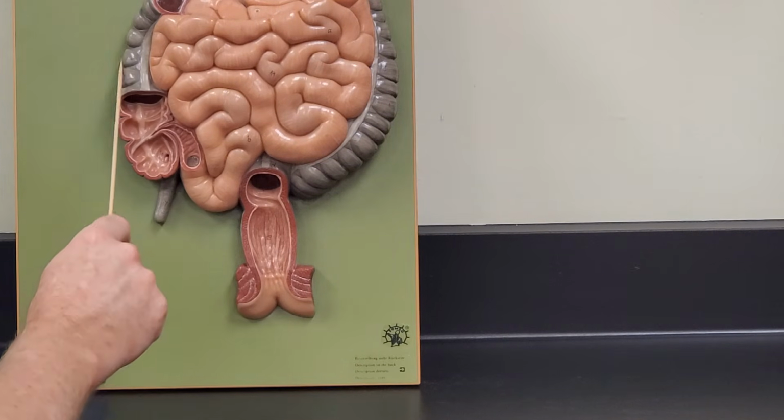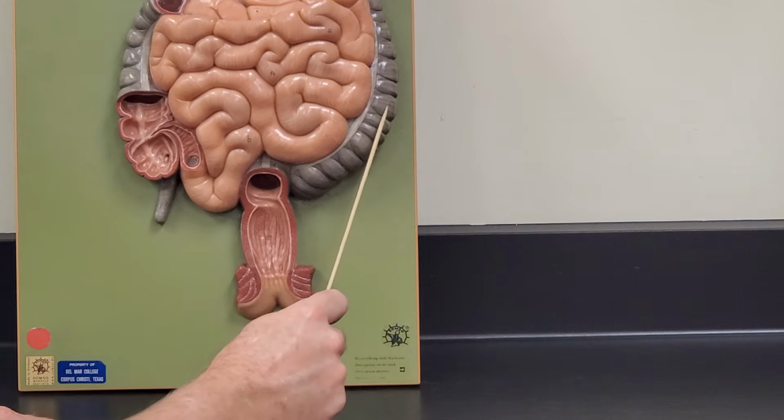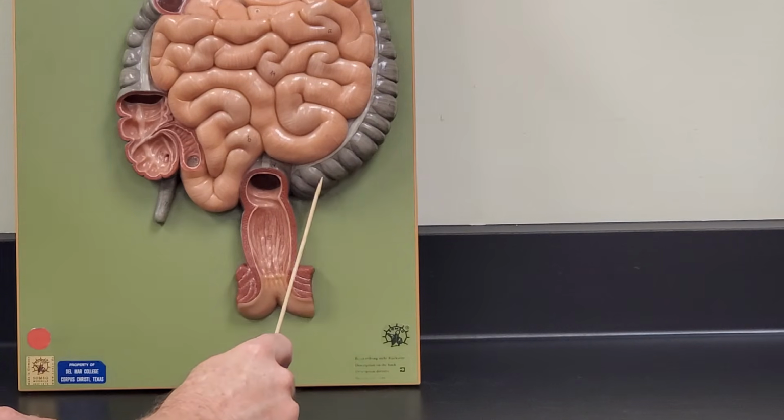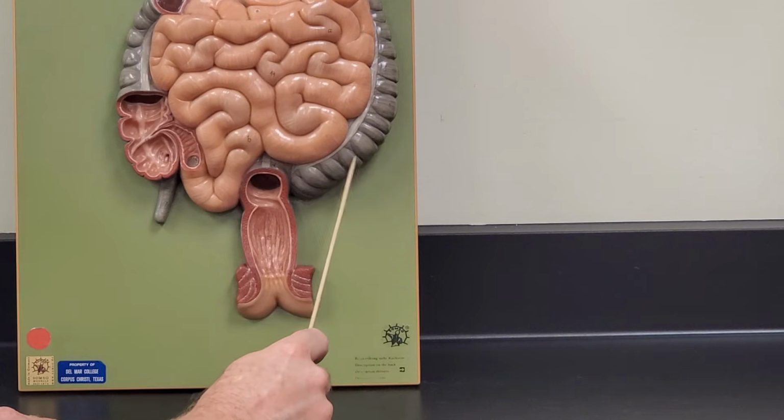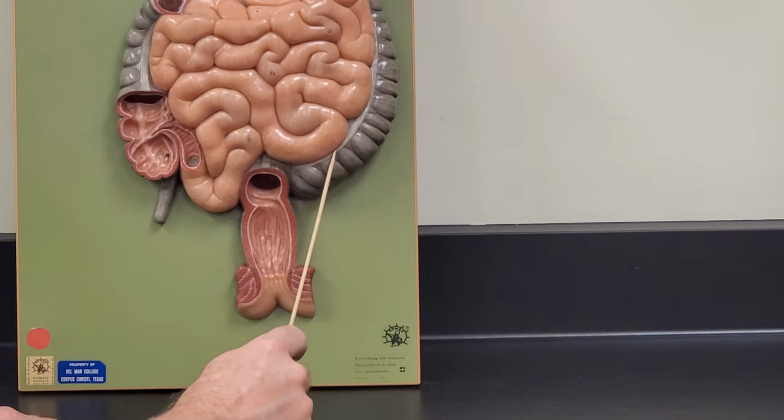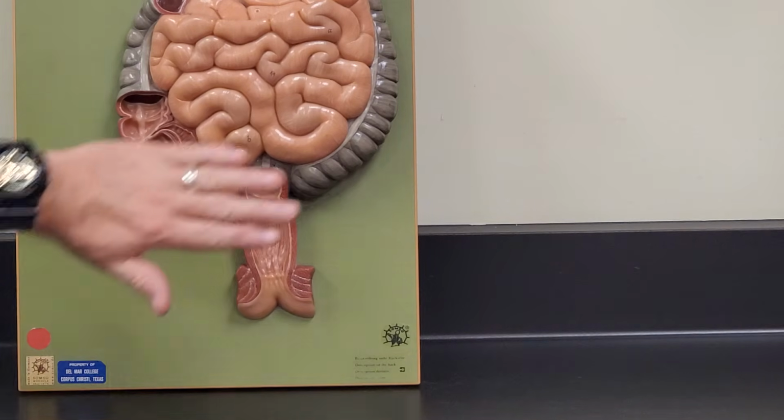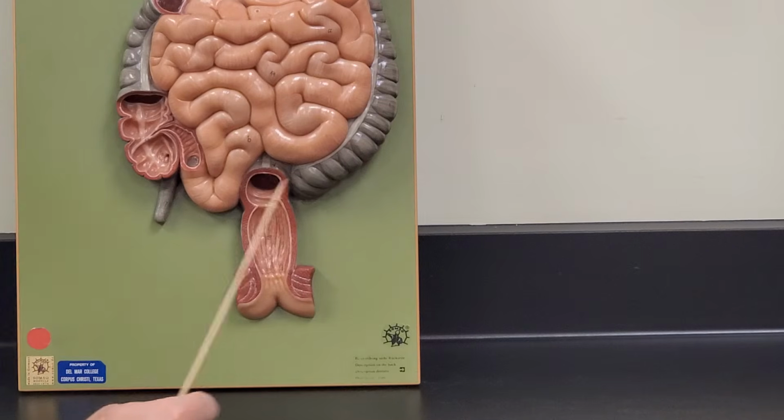And of course we would have the haustra, the taenia coli, and I can see the descending colon here. The little pockets or bumps are called haustra, and the line would be called the taenia coli. I would have to lift the small intestine to see the sigmoid colon back there. This tube is called the rectum, and the opening would be called the anus.